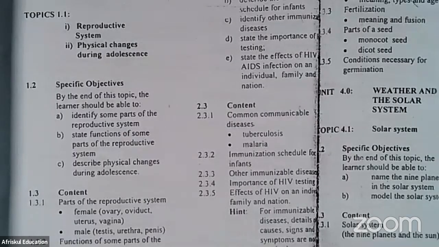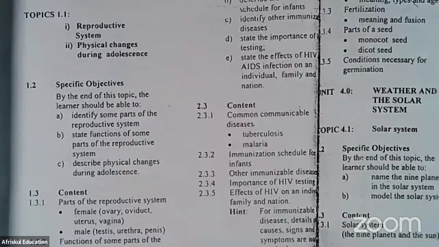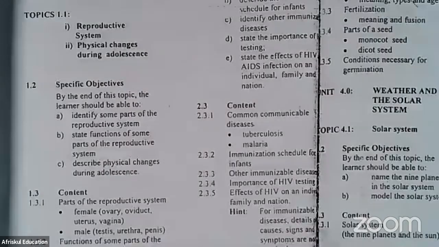Note that the syllabus does not talk about emotional changes, but sometimes we do mention them so that at times we can be able to handle our classmates. Because you must know that the emotional changes are brought about by the physical changes. Some of the pupils become moody, they become aggressive, they want to behave like adults, they want to be recognized. So they want to assume the roles assumed by adults.